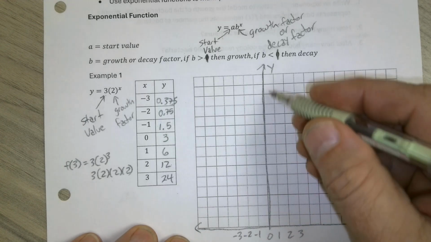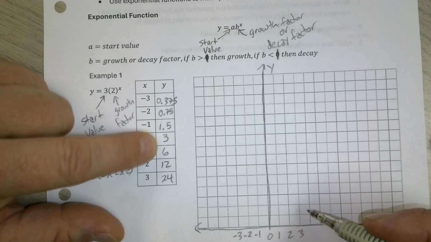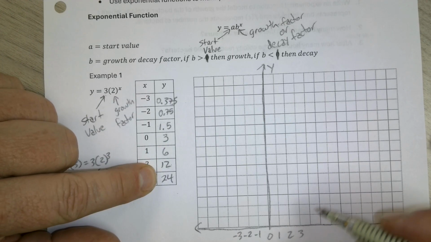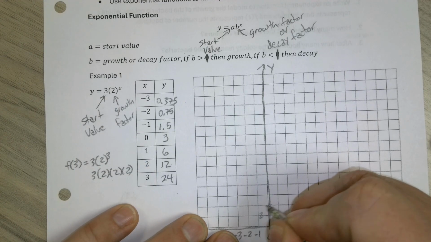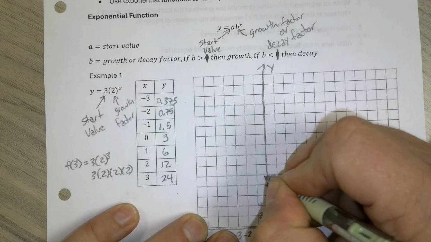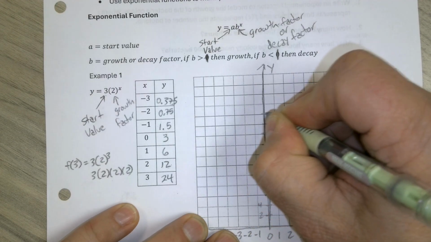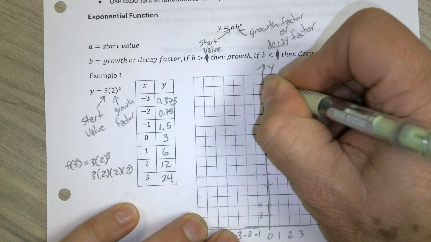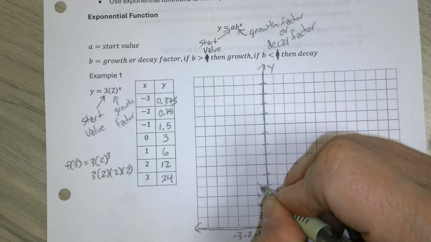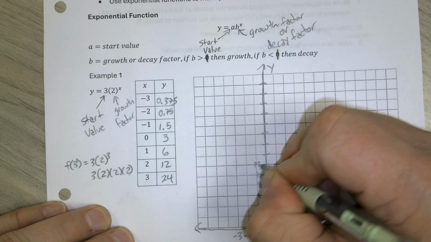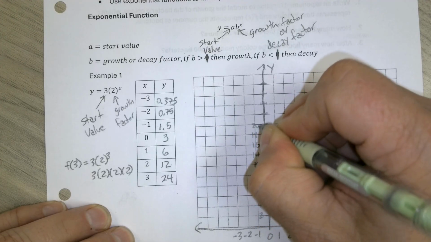And I'm going to have to decide on a scale because we have values like 1.5 and 0.75, right? Really small values. And then we have large values like 24. So I think on this one I'm actually going to go by 2s. So I'm going to go 2, 4, and I think this will fit. Now, the reality with these type of graphs with exponentials, some points you'll be able to graph nicely, and other ones there's just no nice way to graph all of them. So you want to make sure that you just do the best you can when dealing with those problems.